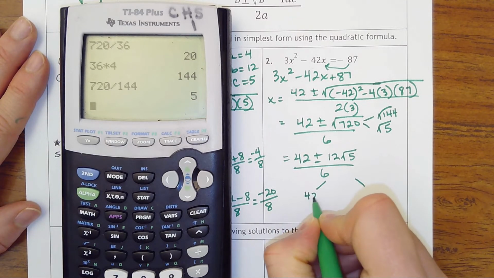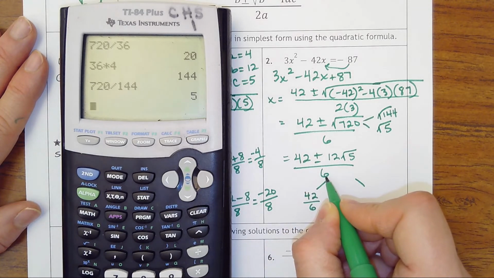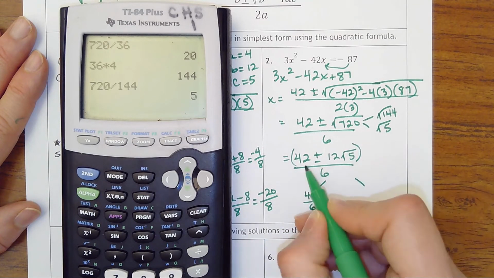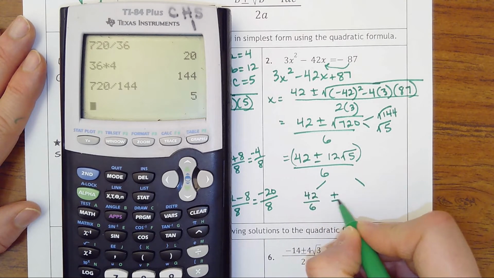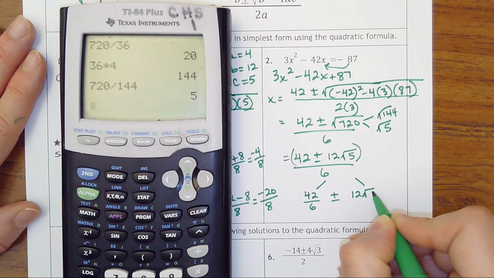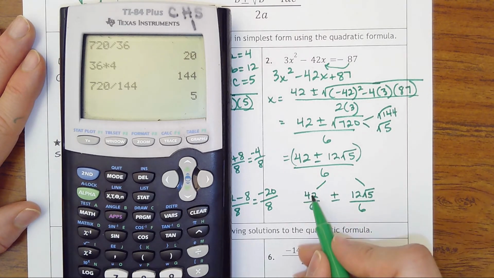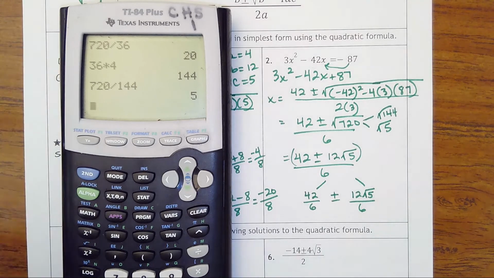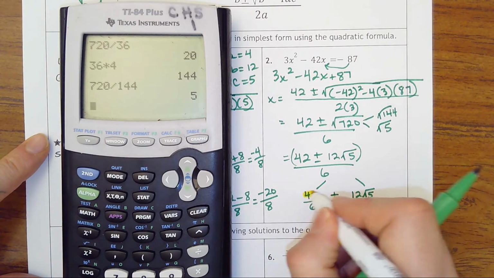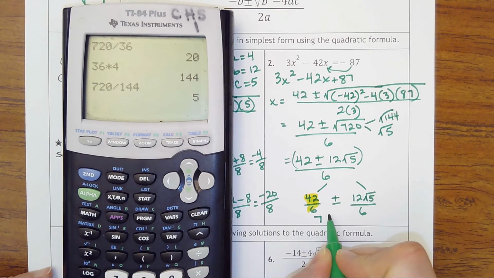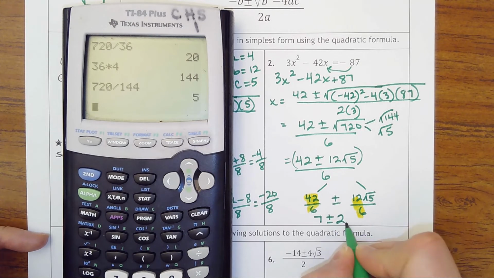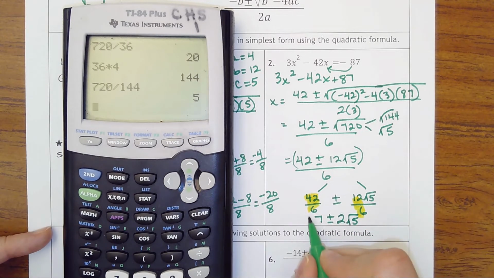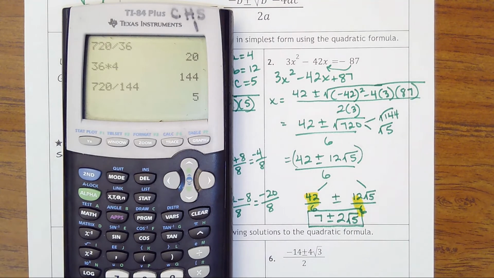I'm going to put 42 divided by 6. This is kind of the distributive property backwards. Both of these terms on top are getting divided by 6. So 42 over 6 plus or minus 12 square roots of 5 over 6. Simplify your fractions. So 42 divided by 6, that would be 7, plus or minus 12 divided by 6 is 2 square roots of 5. You can't divide a square root by a non-root. So 7 plus or minus 2 square roots of 5 would be your 2 answers.